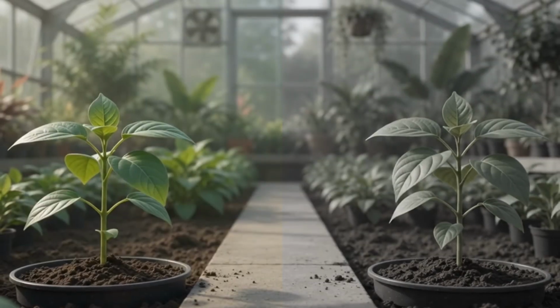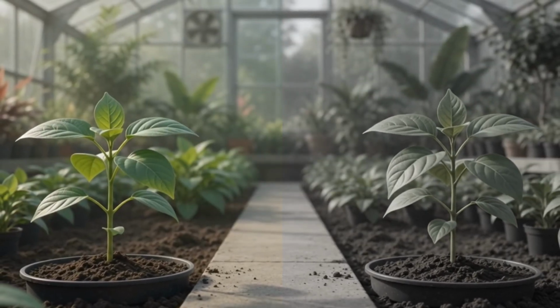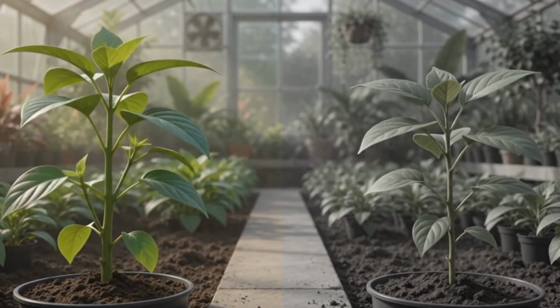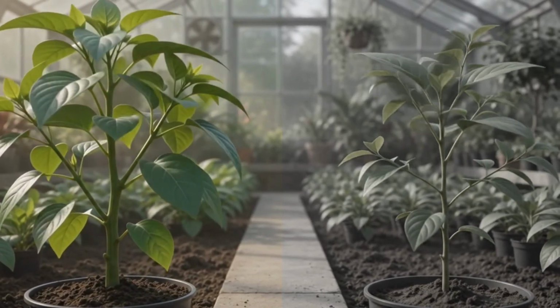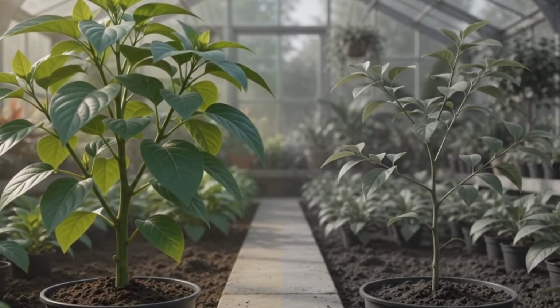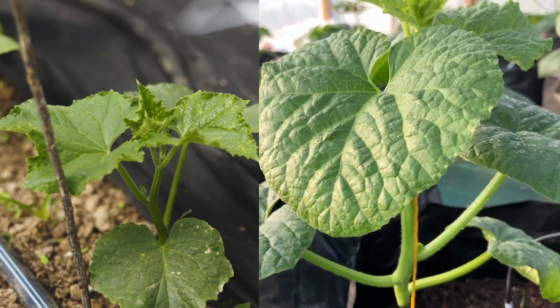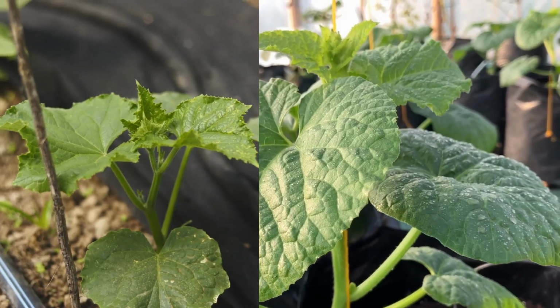And that explains something every grower has seen at some point. Two plants, the same genetics, the same seed bank, the same expected phenotype, yet completely different results at harvest. It's not that the genetics failed. It's that the environment conducted the orchestra differently for each plant.